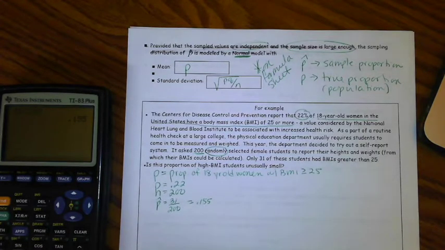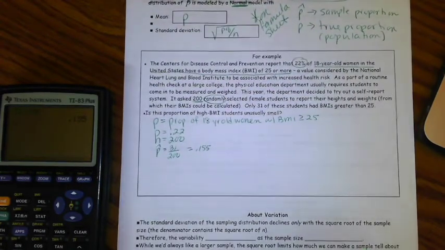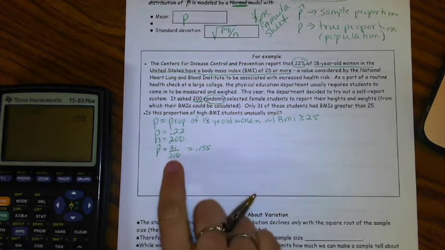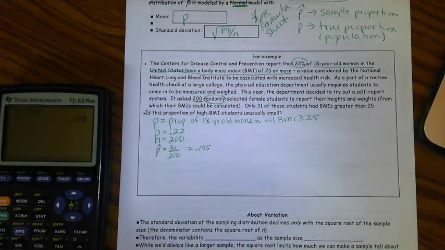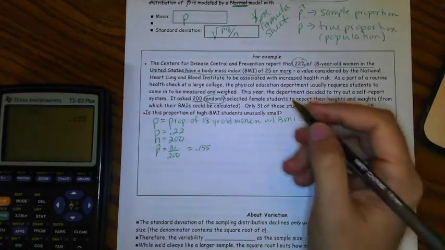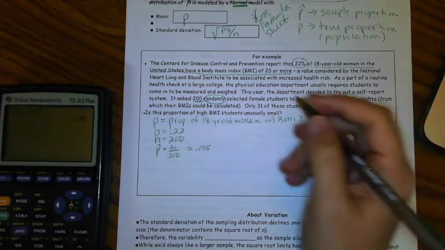Is this proportion of high BMI students unusually small? So in order to answer that question, I need to imagine what this histogram would look like. From sample to sample to sample, what would we expect sample proportions out of 200 women to look like? In other words, where does this 0.155 fall in that histogram? Now, in order for me to even build that histogram, I need to make sure that I have an independent sample and the sample size is large enough.